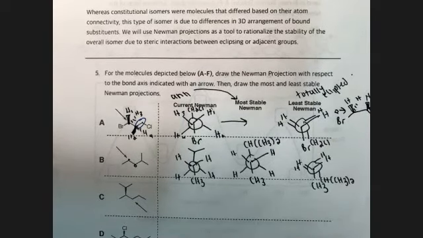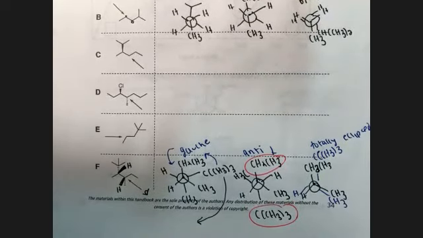All right, so that's Newman going this way. I think this is pretty easy. Going in the opposite direction, from Newman to line angle, is a little bit more tricky. Okay, so are there any more questions here?